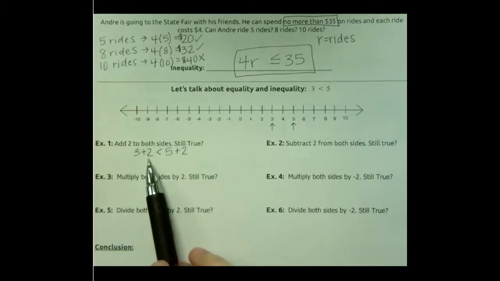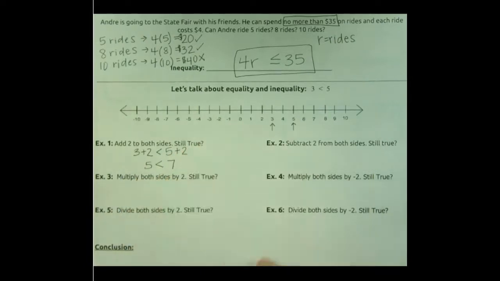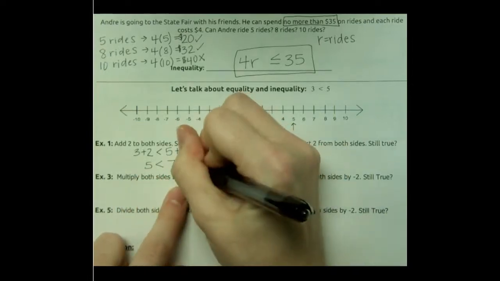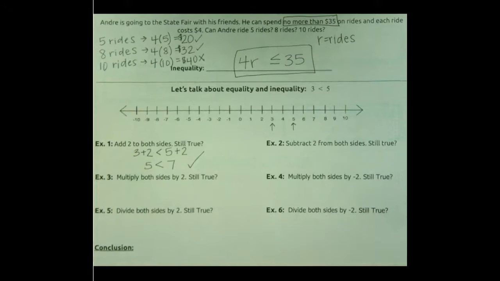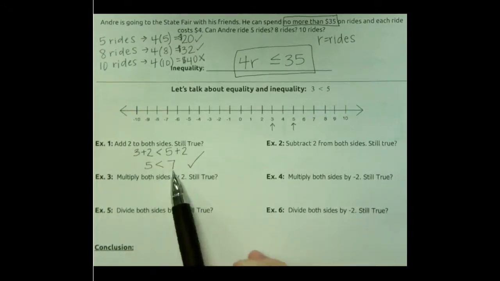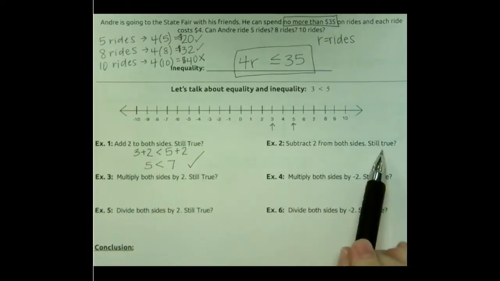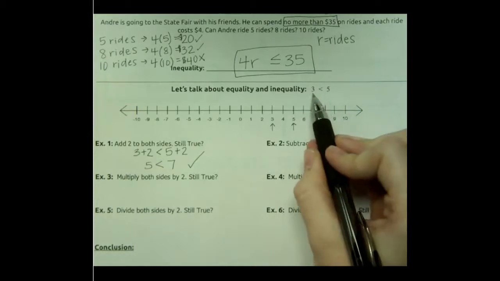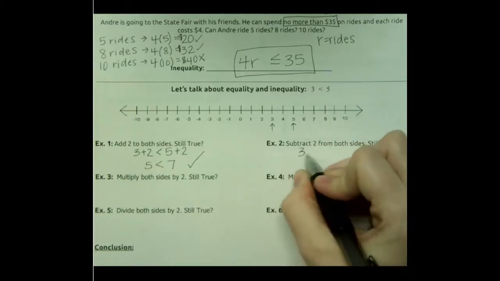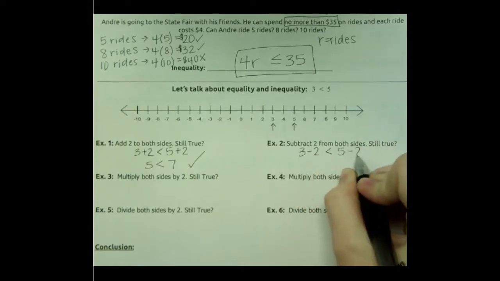So I took 3 plus 2, and I have 5 plus 2. 3 plus 2 is 5, and 5 plus 2 is 7. Is 5 less than 7? Yep, it checks off. So if we add to both sides, nothing happens. It's still true. If we subtract 2 from both sides, let's see if this is still true. So I'm starting over from this one. I've got 3 minus 2 is less than 5 minus 2.